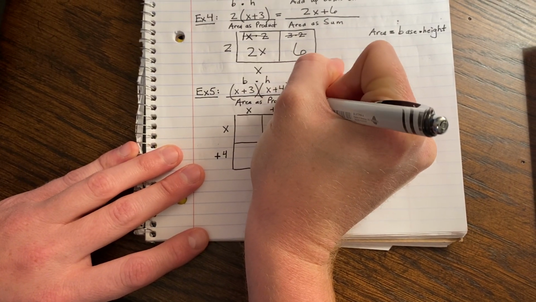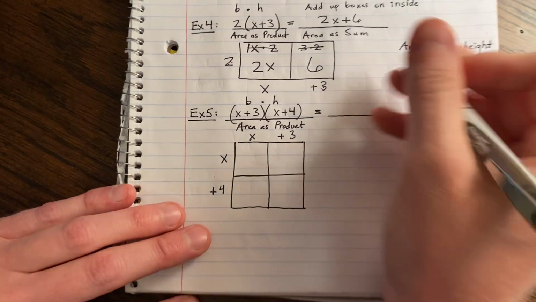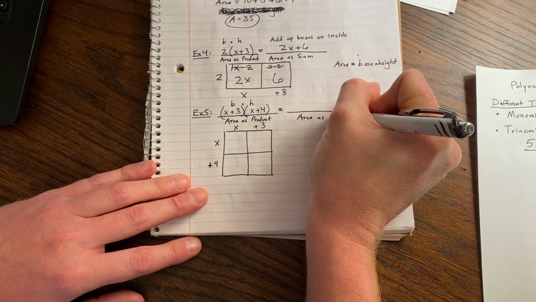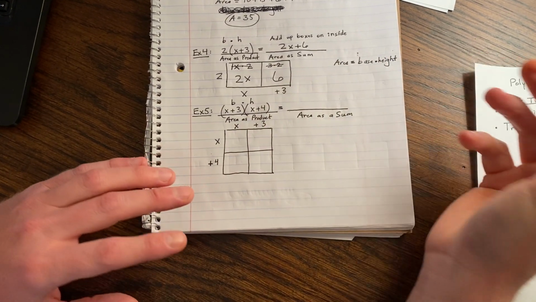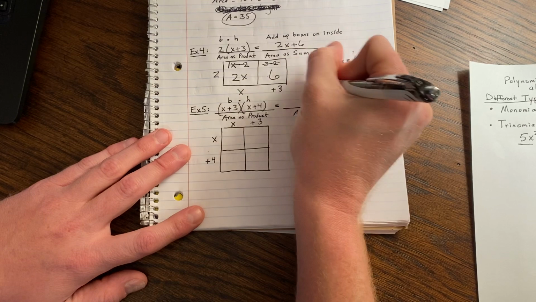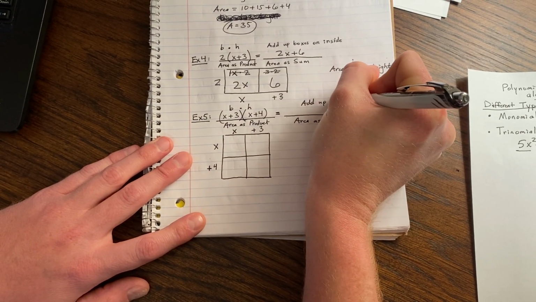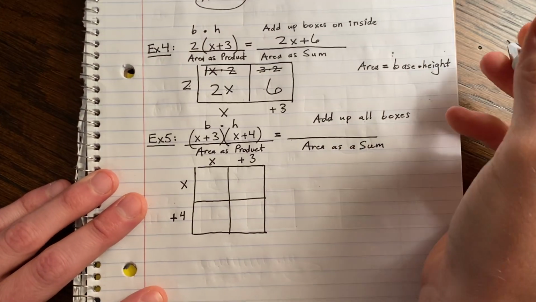Because product means multiply by each other. To get the area of a rectangle, you do base times height. And then this will give us the area as a sum after we finish the problem with the box method or generic rectangle. It means you just add up all boxes. Okay?